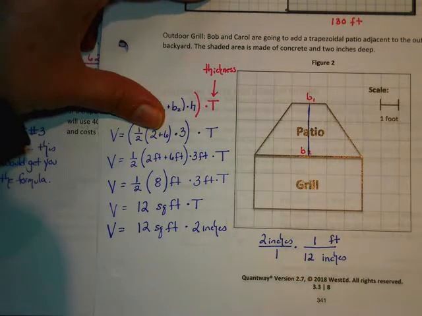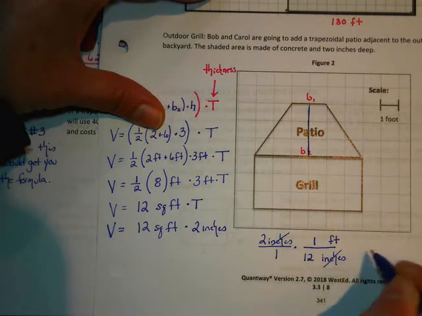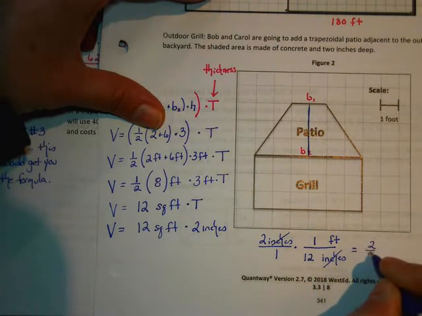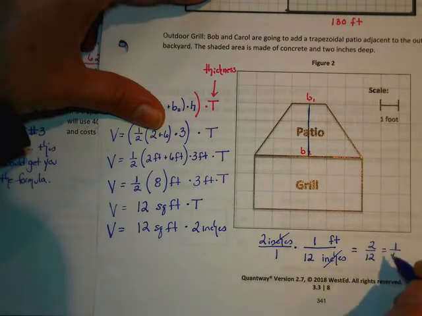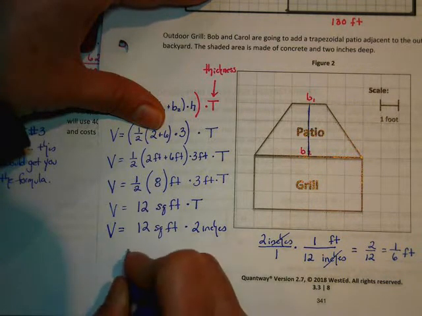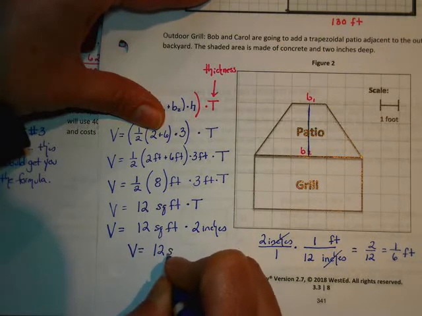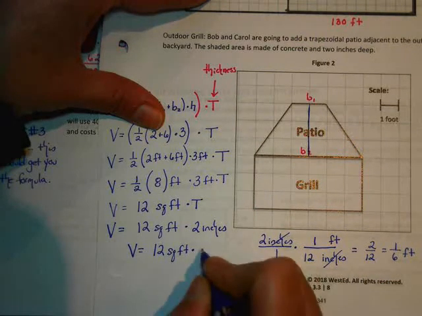So now the inches will cancel, right? And then we have 2 over 12, which equals 1 over 6. Okay, and now that is in feet. So let's put it all together now. So we have 12 square feet times, instead of 2 inches, I'm going to put 1/6 of a foot.